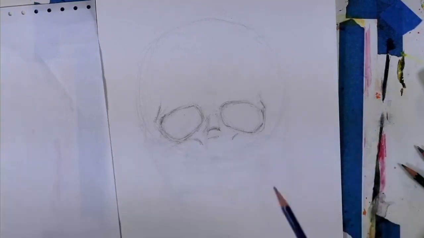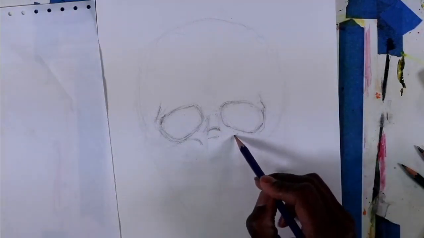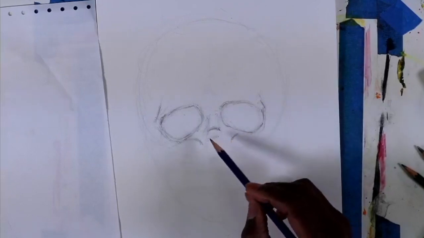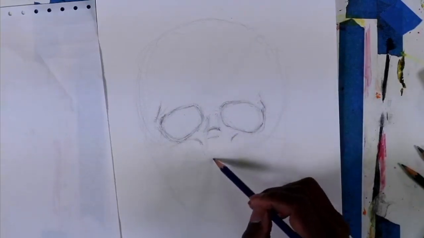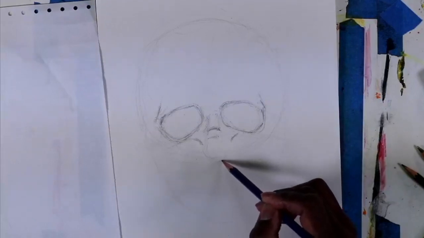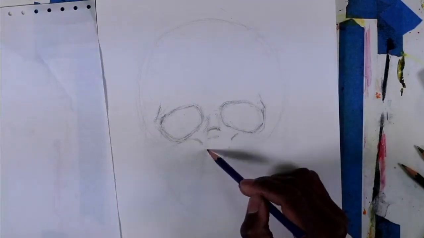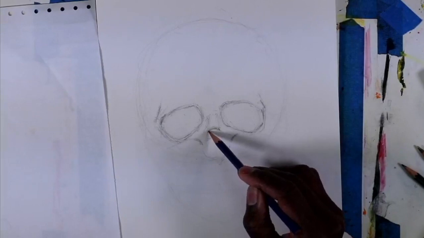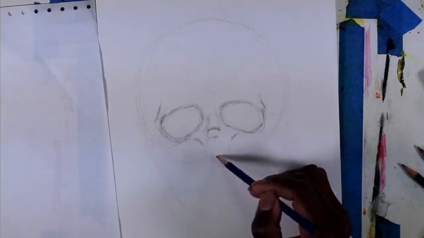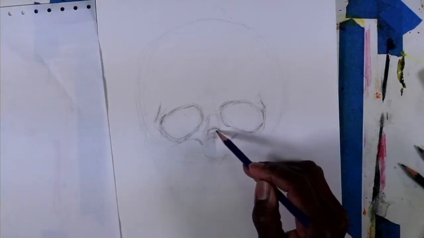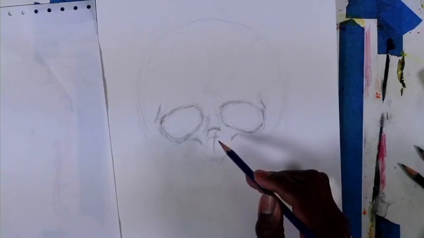Well, muscle, we'll just say muscle. Flesh. And then this line kind of curves down like that and back around. I want to get that. So now there's a bone that separates the nasal.